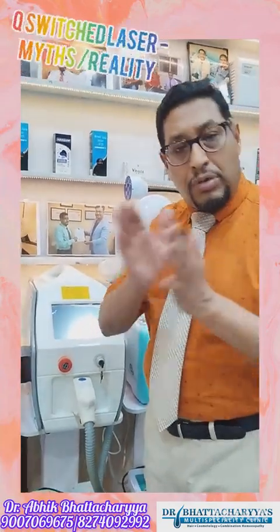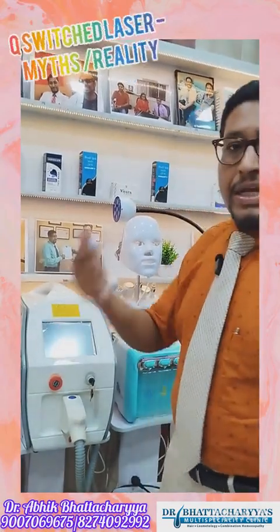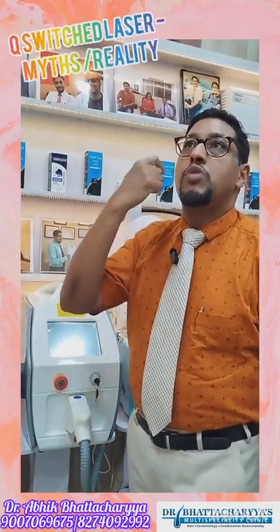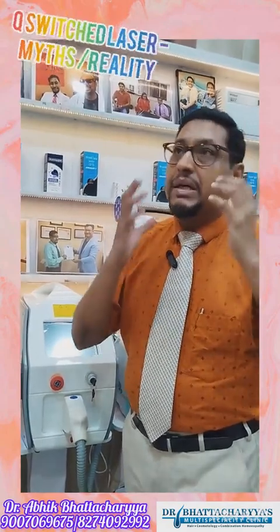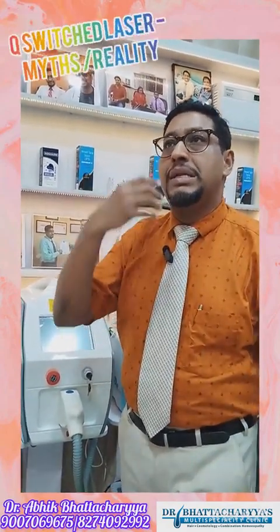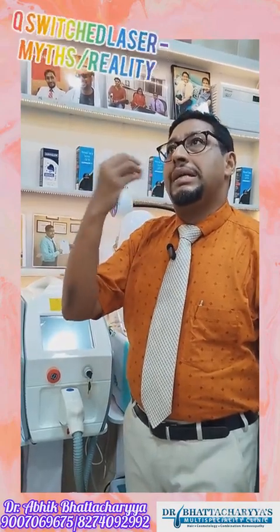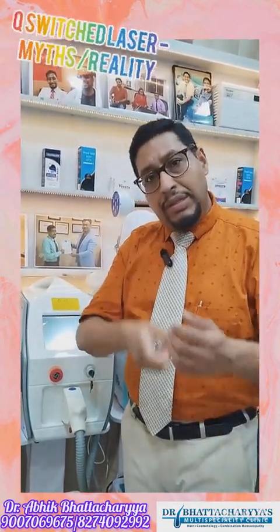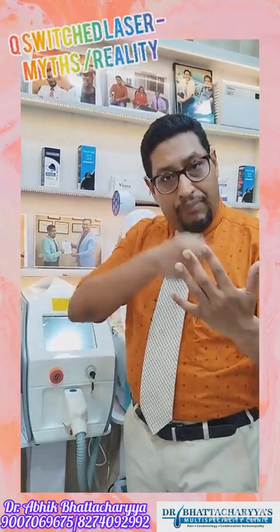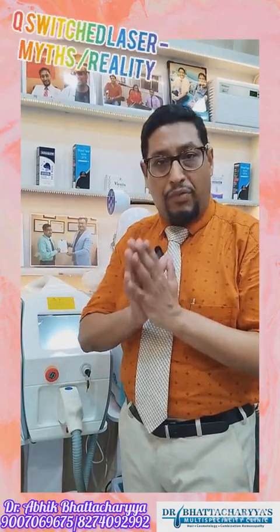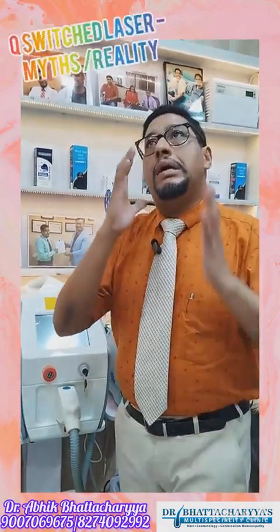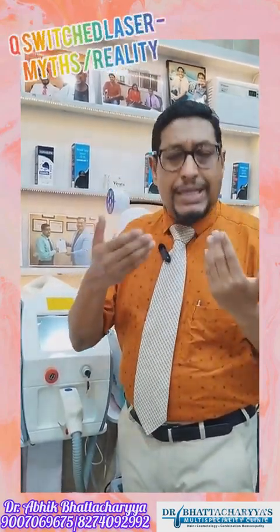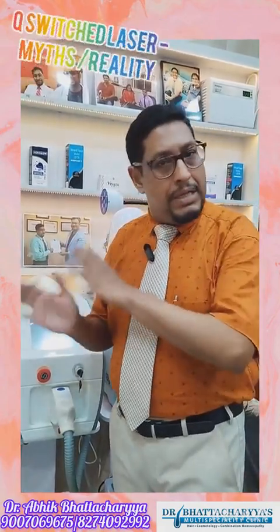Q switch mode is different, non Q switch mode is different, but with the same machine. That non Q switch mode, the free running mode, helps for laser toning. It also helps to reduce skin texture problems, where some people continuously start developing small maculopapular rashes, maybe acne, pimples. All these can be reduced beautifully by the free running mode of these lasers, because this mode helps to kill the bacteria, especially the Propionibacterium acnes, which actually develops the acne. So all this can be done by the machine.